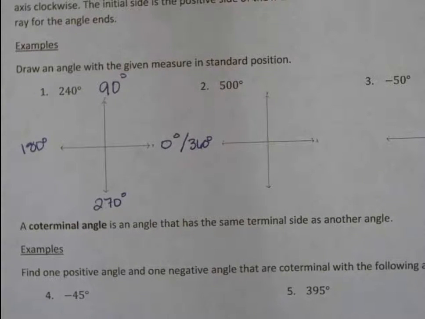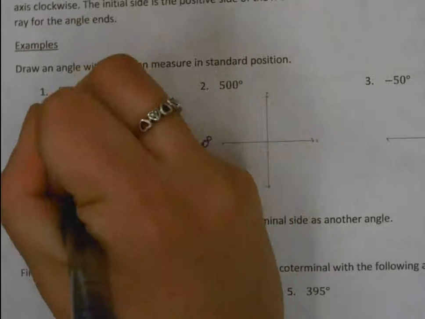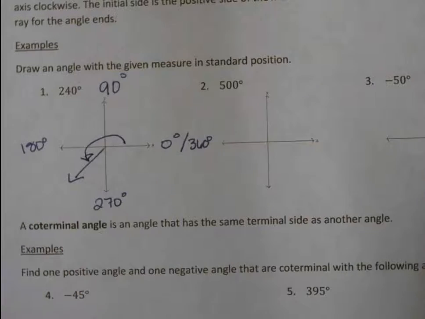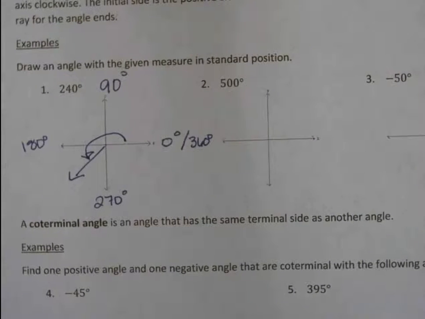Okay, so 240 is between which two? 180 and 270. So I'm just going to draw a line in here. And then I want to show which direction I curved to get there. And then I'm done with number 1. You always go counterclockwise, because I was showing which way I was rotating.